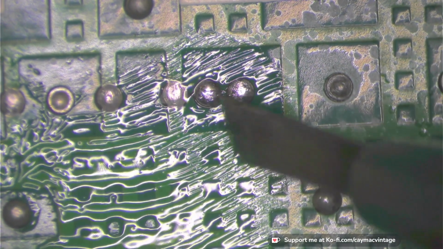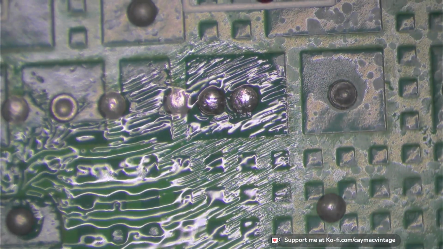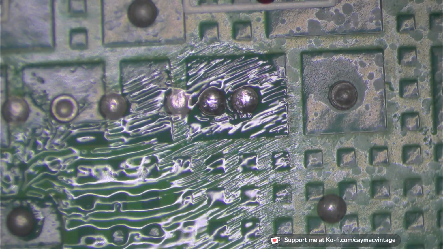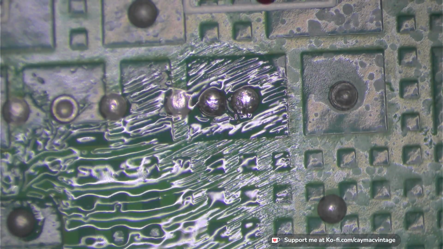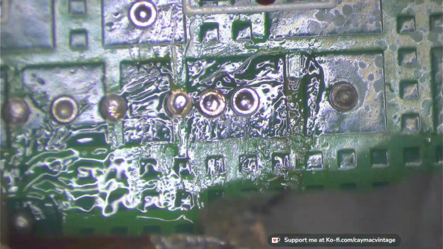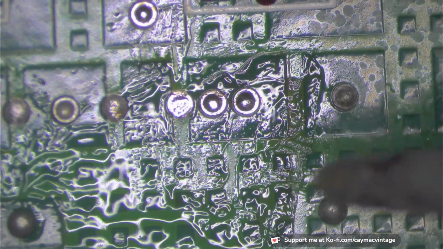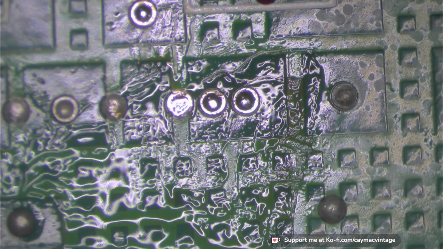And I had a bridge here. Okay. And really, I don't even want to leave them this high as they are now. I want to lower them a little bit more. I basically had a bridge here.